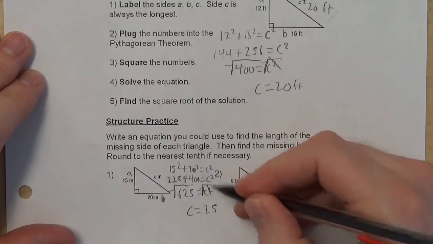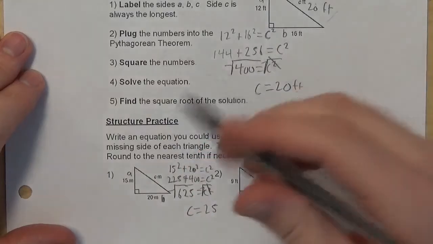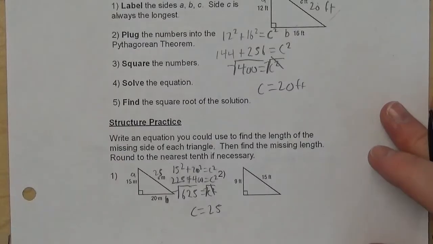Let's make sure that makes sense here. If we plug in 25 right there, this is 15, this is 20, that would be 25. That's reasonable. C is still the longest side, so that seems to make sense.